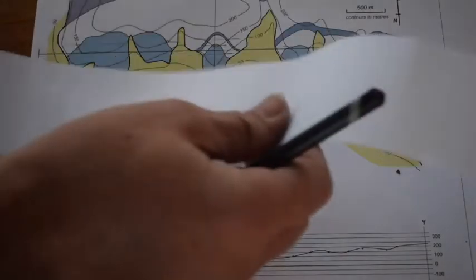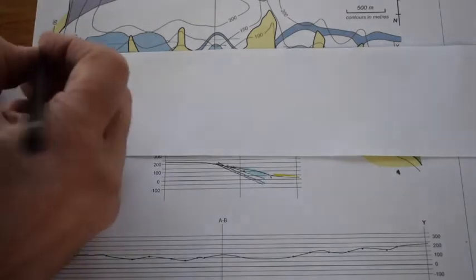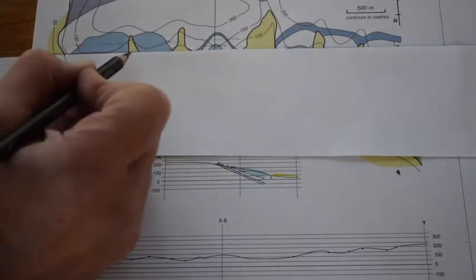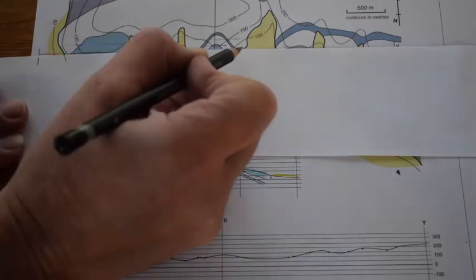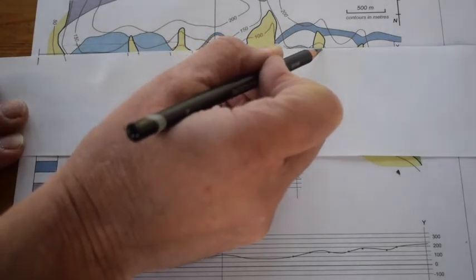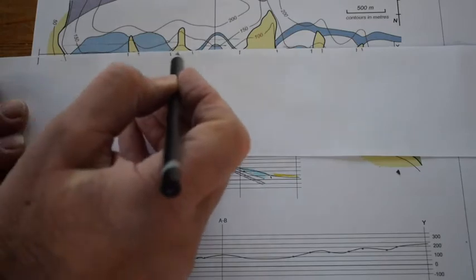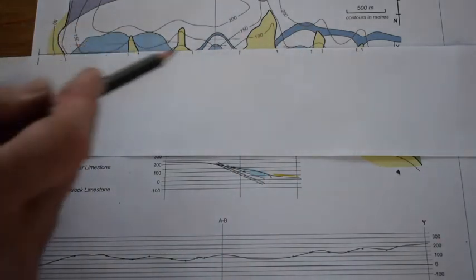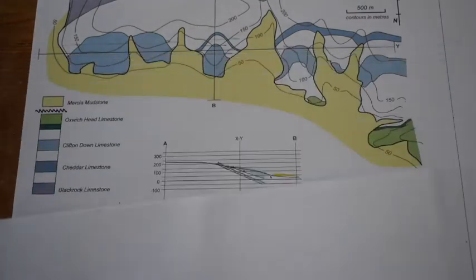Okay, so here we go. Let's line it all up. Pop that along here, and we'll just put X on here. So it intersects there, there, there, there, there, there, there, there, there, and just there. So there are 1, 2, 3, 4, 5, 6 pieces of Mercia mudstone that we see on the section line. So let's take this information and plot it on the profile.